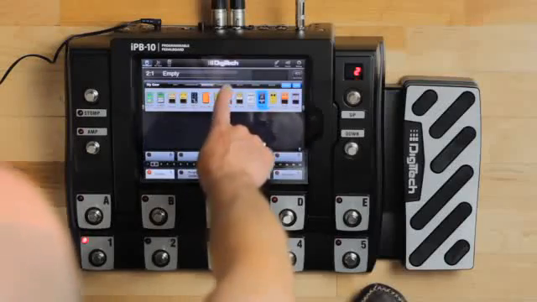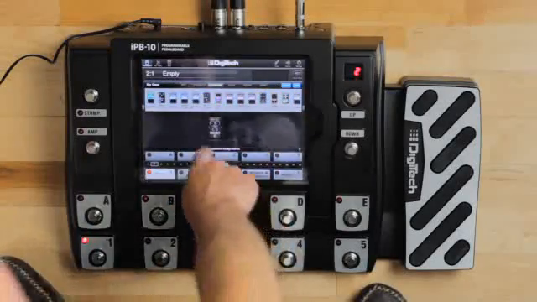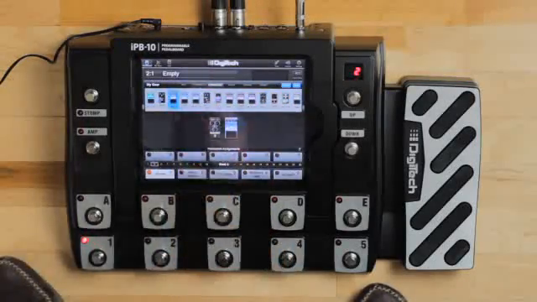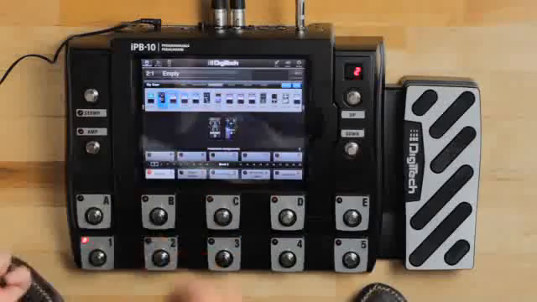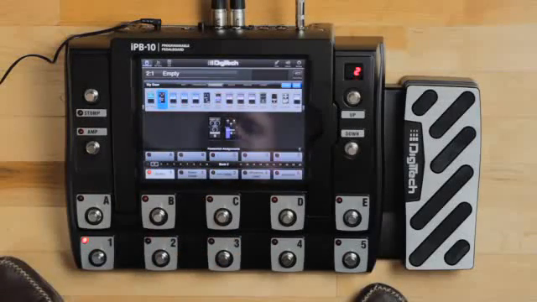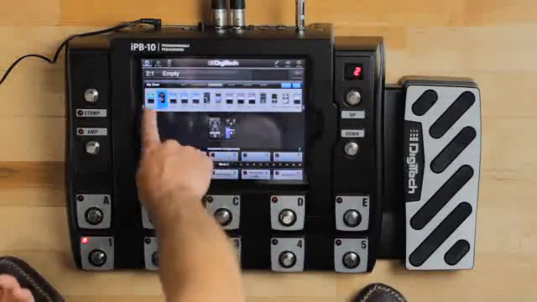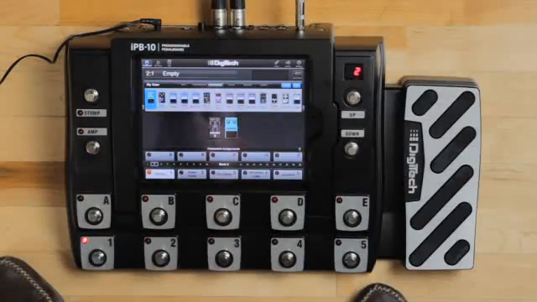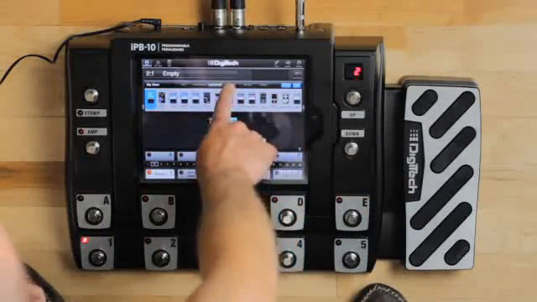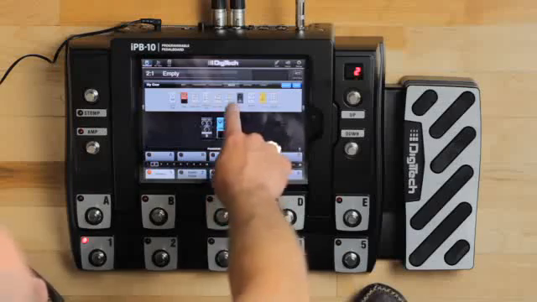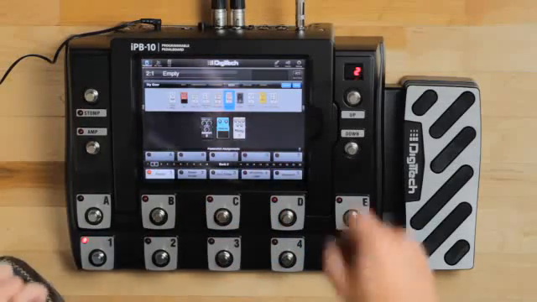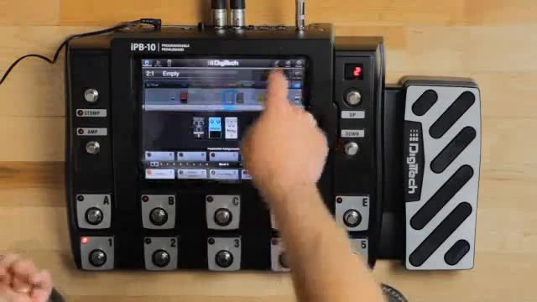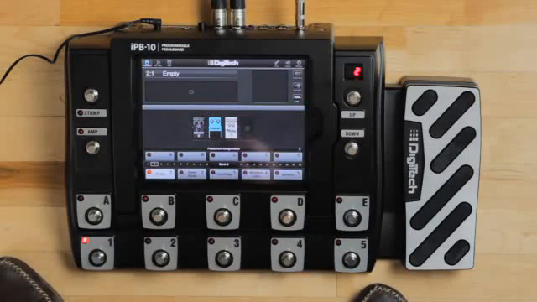So next I want to add a chorus. Let's try this chorus here. And maybe I'll choose this one instead. Nope. That's the one I like. And finally a delay pedal. I want a tape delay. And now I'm done creating the pedalboard.